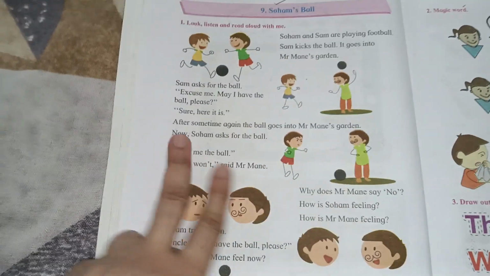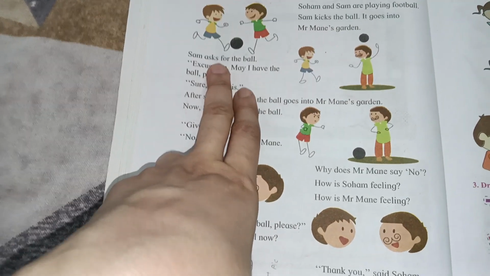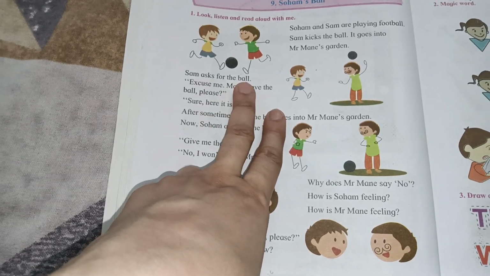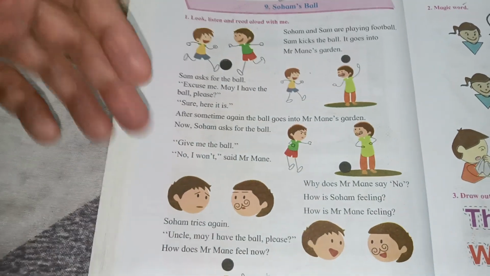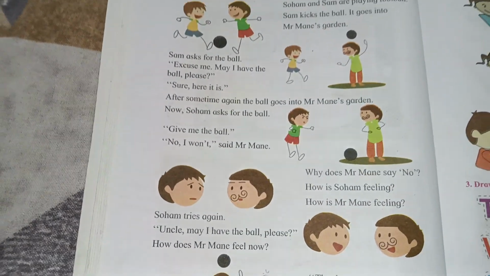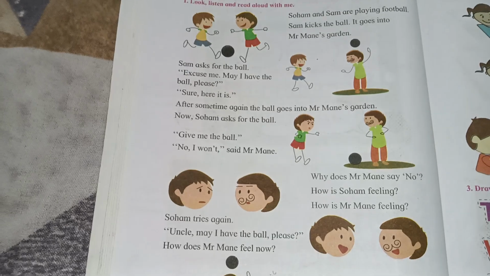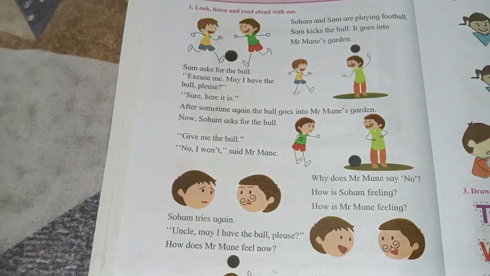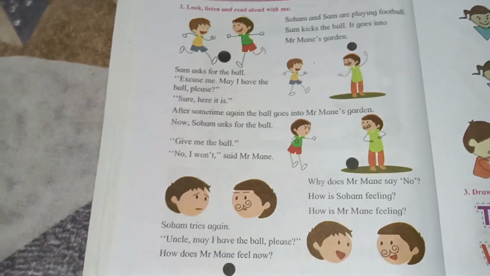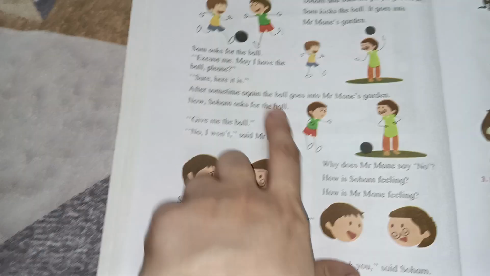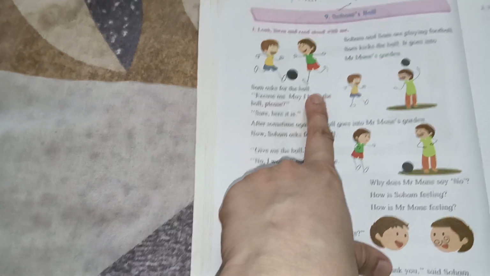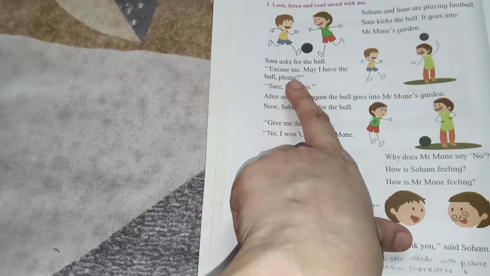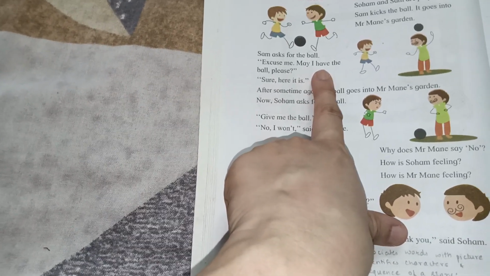Now, Sam asks for the ball. So what has happened now? Whenever the ball goes into another person's garden, what do we do? We go to that person and ask the person to give the ball back, right? So Sam asks for the ball. Now see, here this is a polite request. So, excuse me, may I have the ball please?